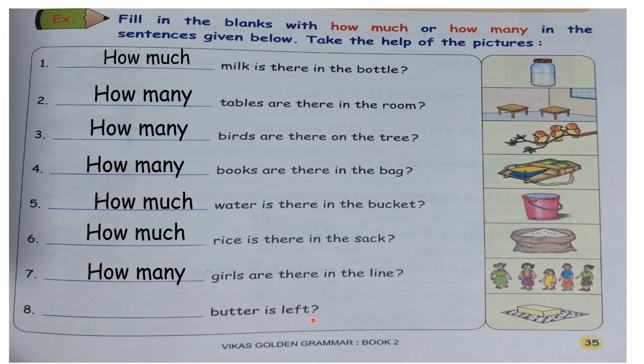Dash butter is left. Butter is something we cannot count. So we use the words, how much butter is left?